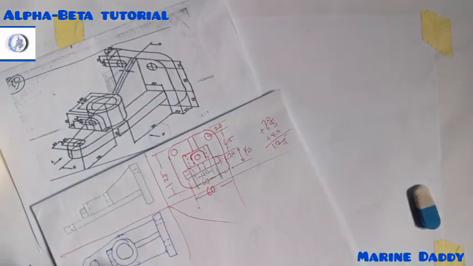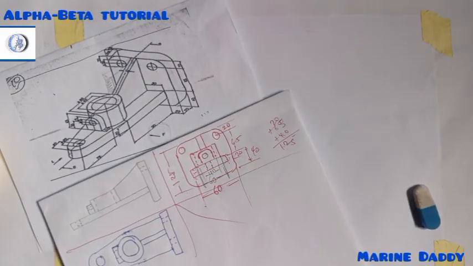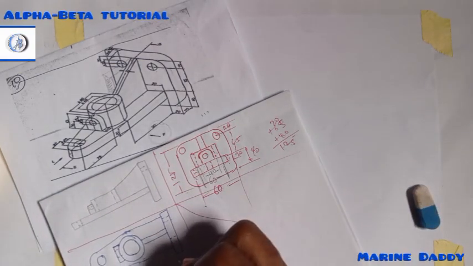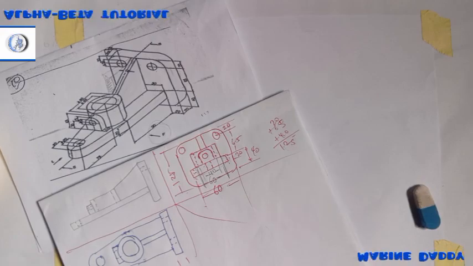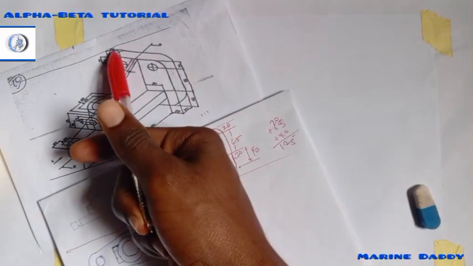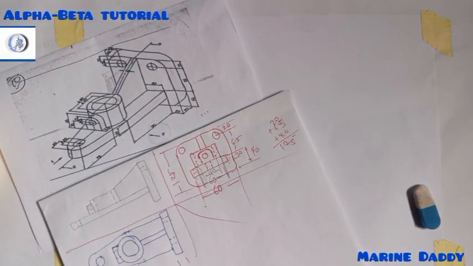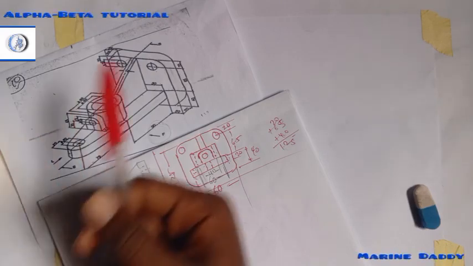Now let's go to another view of the diagram. The total from here to here is how many? The total of this, it was given to us to be 20, right?